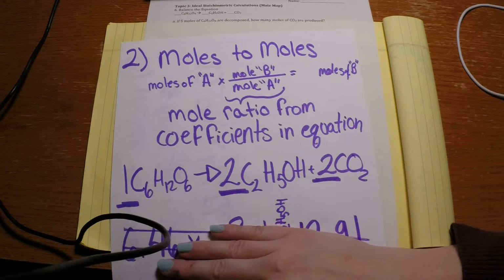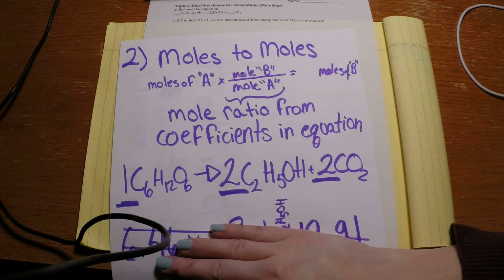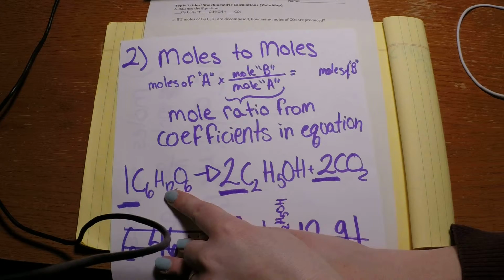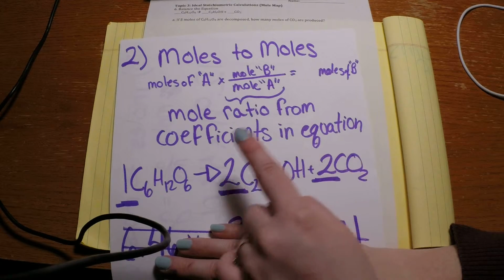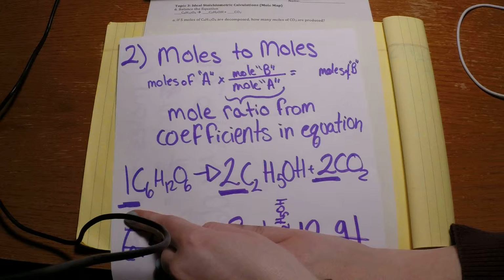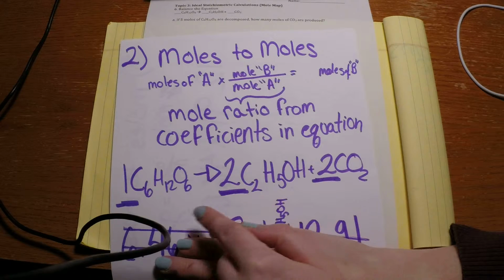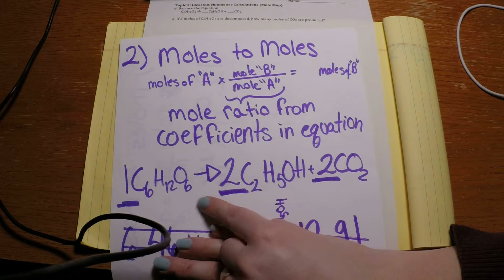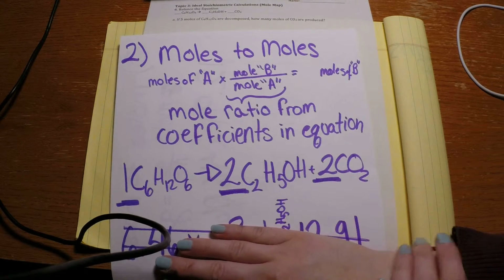The correctly balanced equation for this problem is 1, 2, 2. This is important to understand. What this means is that for every glucose molecule that I put in, I will get 2 ethanols and 2 CO2s. Now, if I know that I got 2 CO2s out, that means that I had to have put 1 glucose in. If I know I got 10 CO2s out, I can backtrack that and say 5 glucoses went in. So these numbers here allow me to translate between the different compounds.